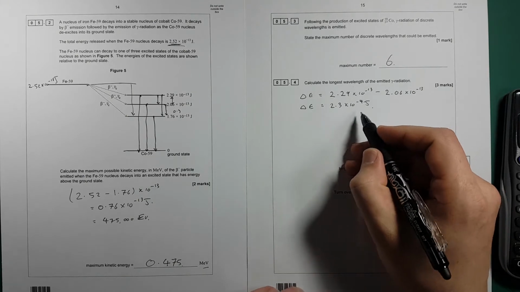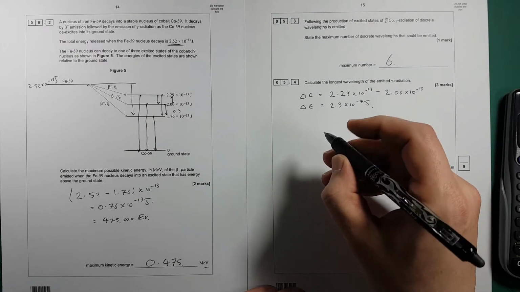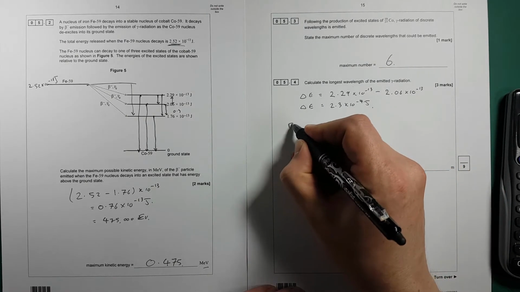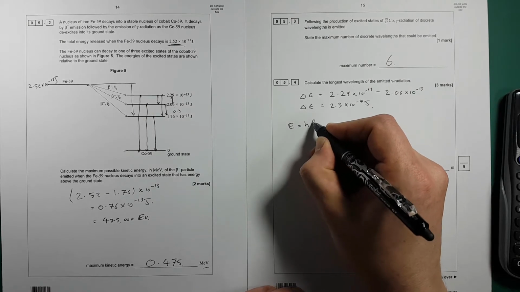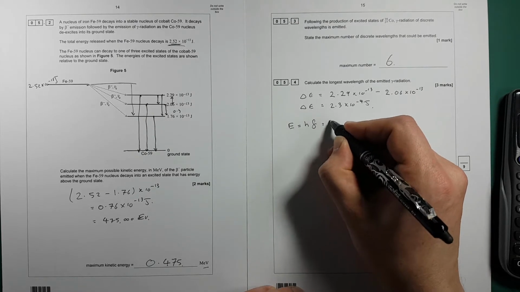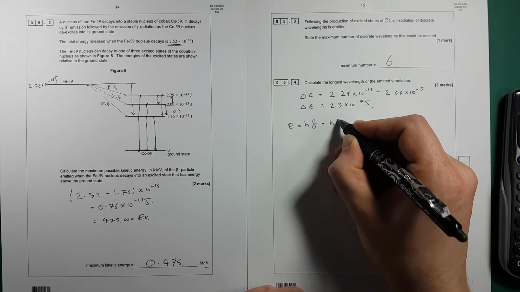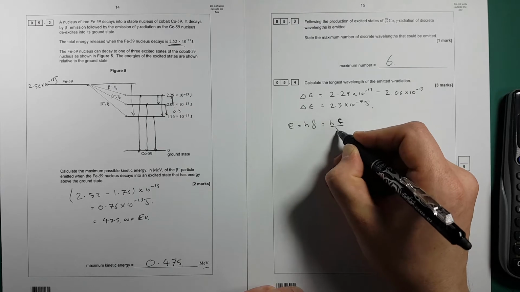Then we need to use the equation E equals hf, which is the same as E equals hc over lambda.